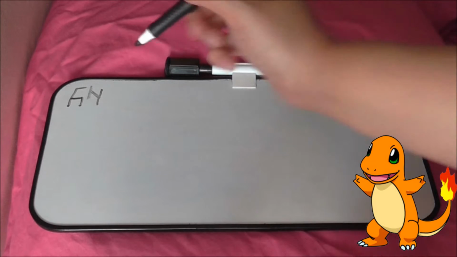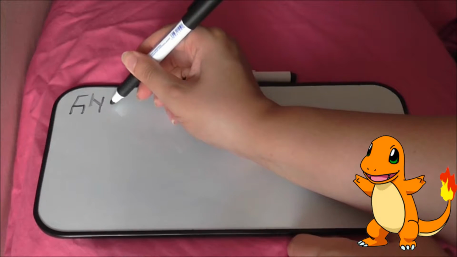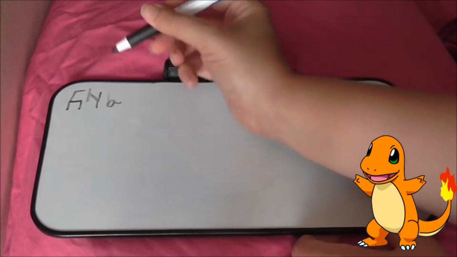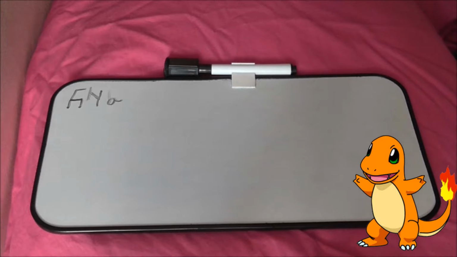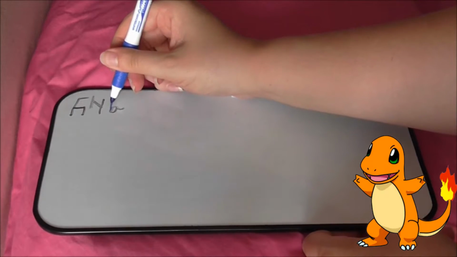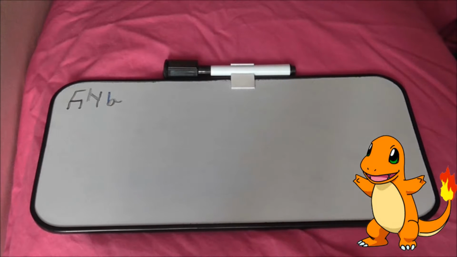Right, so the next one is an A. Yeah, I have to change pens, you can't see it. Well, you can see it, but not that well. Yeah, that'll be alright.